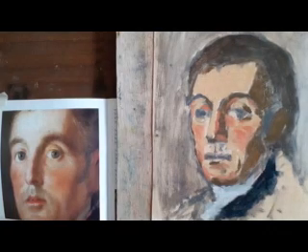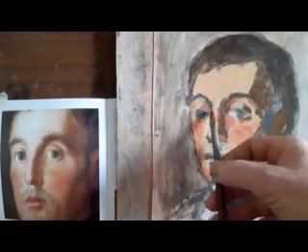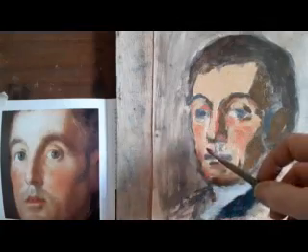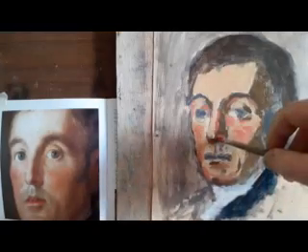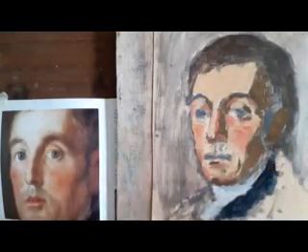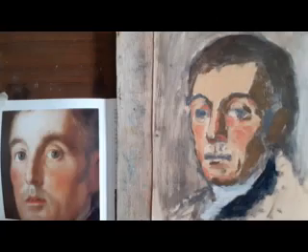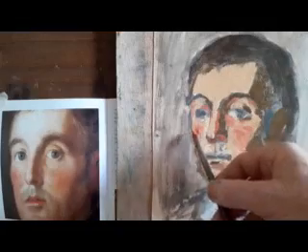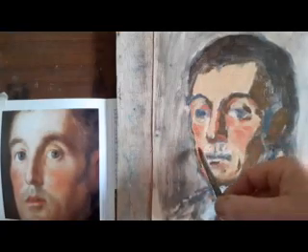So I also made a slightly darker one. And I think that's what I'm seeing, which is sort of outlining the nose a bit. And it might be a bit stronger. So these are reds made with the cadmium orange and the alizarin.